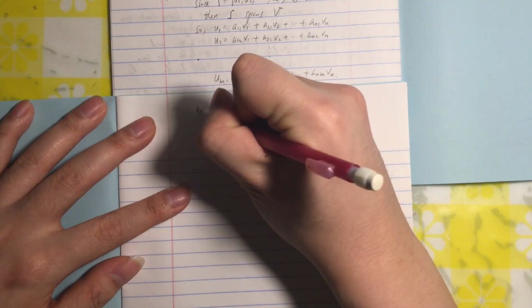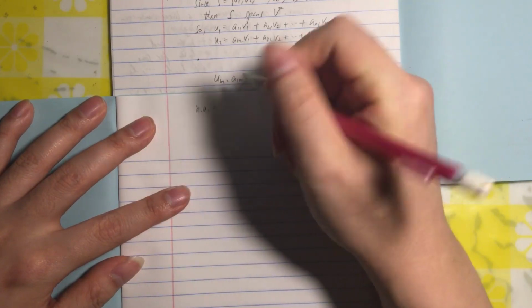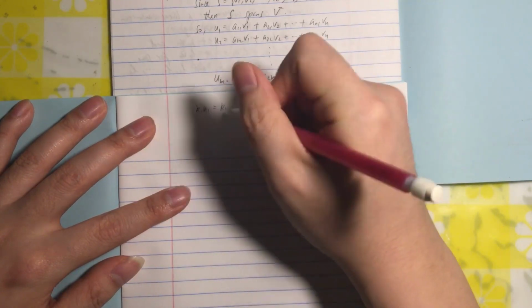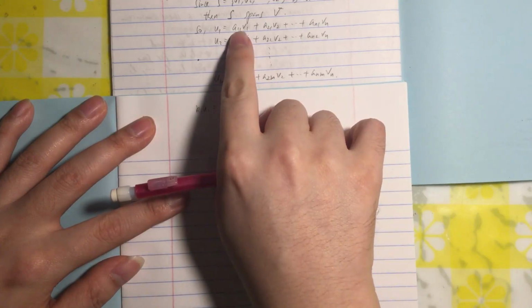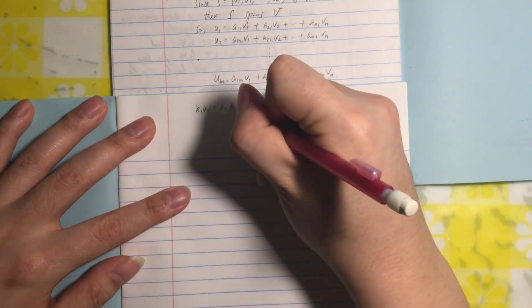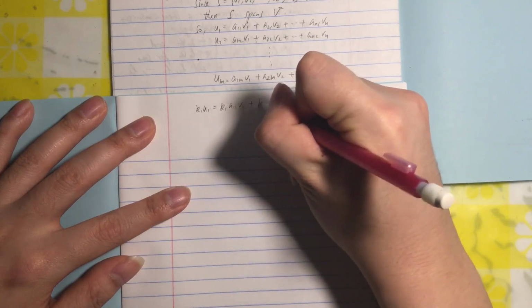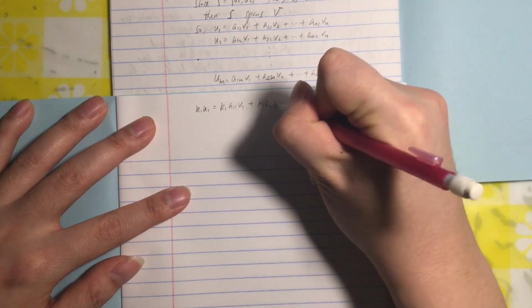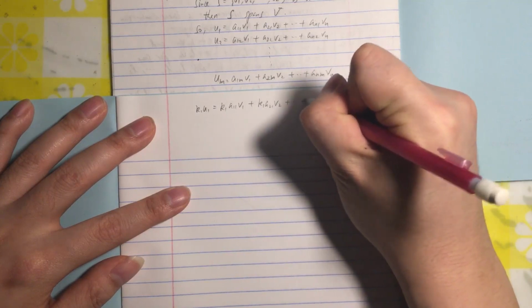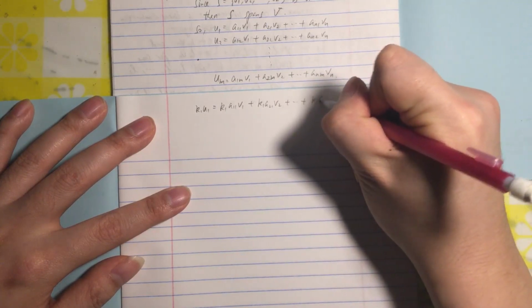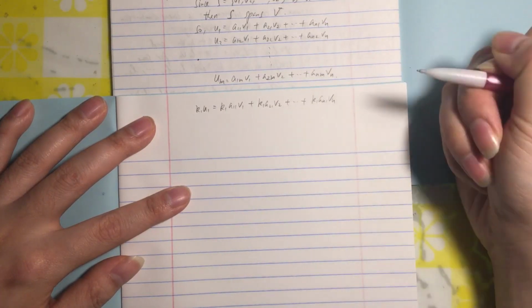I get K1 U1 equal to K1, distributing K1 to each term: K1 A11 V1 plus K1 A21 V2 plus K1 An1 Vn.